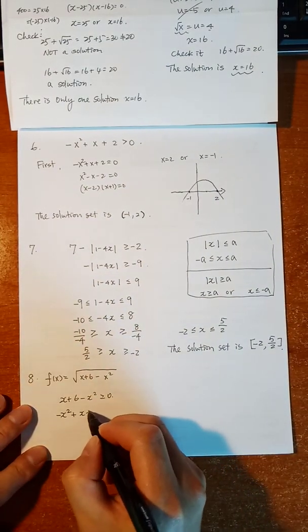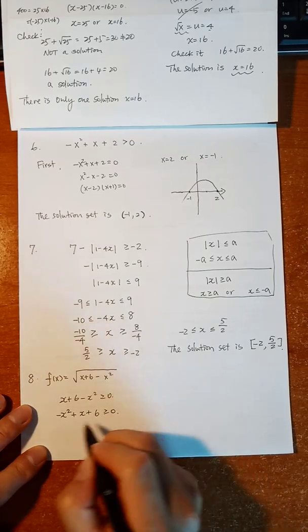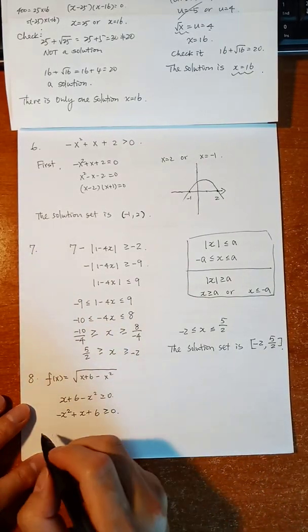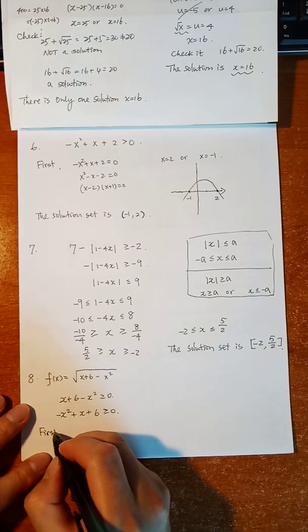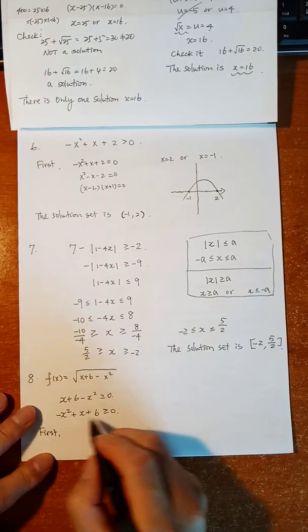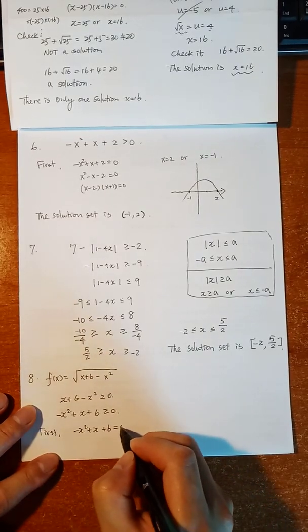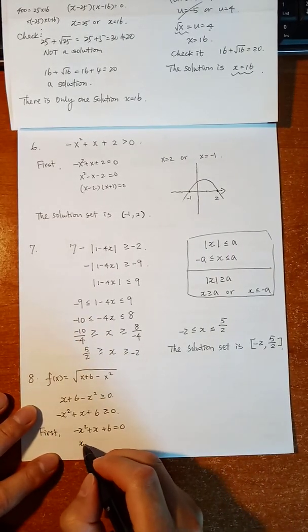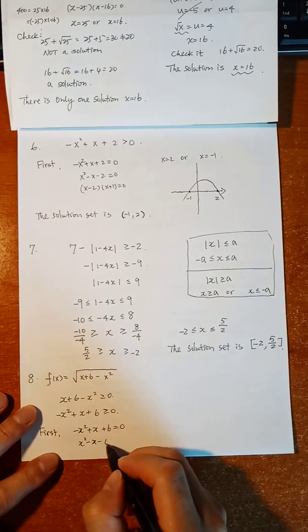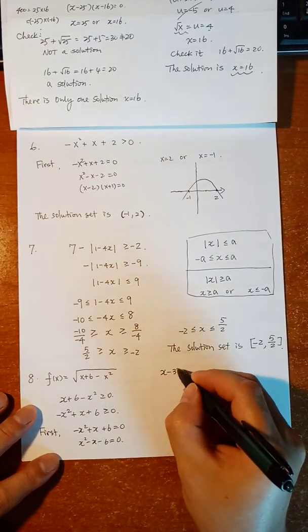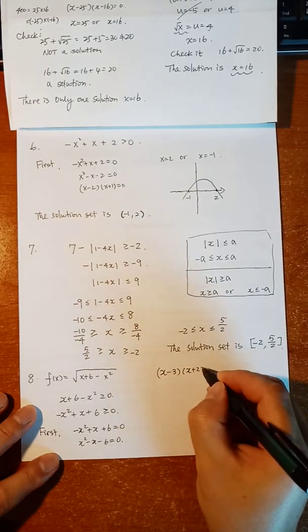So we write in the standard order for the quadratic inequality. Again, we're going to find the zeros first, not the solution. We'll find the zeros first. So multiply two sides by -1, and it becomes (x minus 3)(x plus 2).